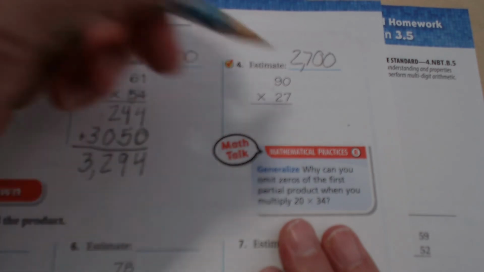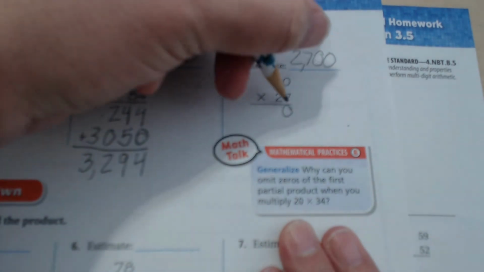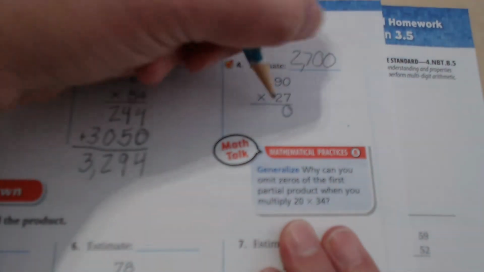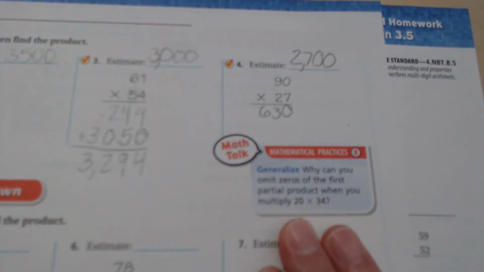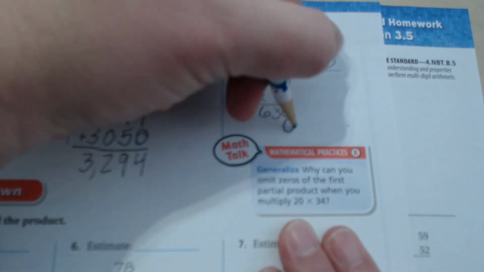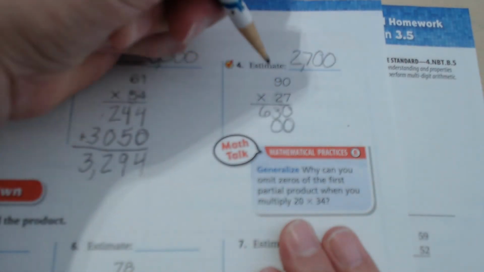Let's do the math. 7 times 0, 0. 7 times 9, 630. Placeholder, because we're starting in the tens, not the ones. 2 times 0, 2. I'm sorry, 2 times 0 is 0.